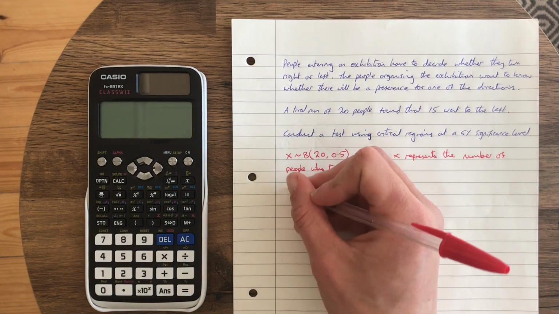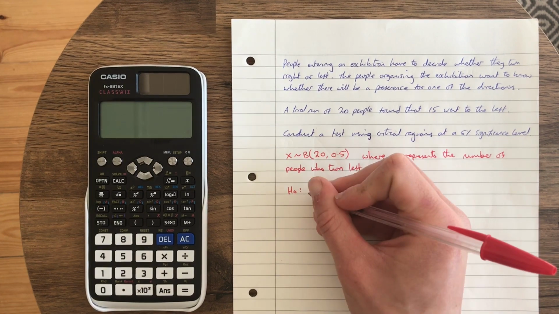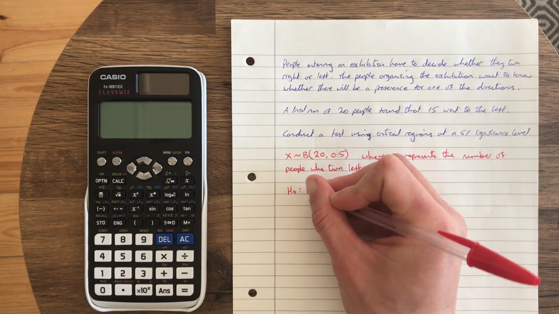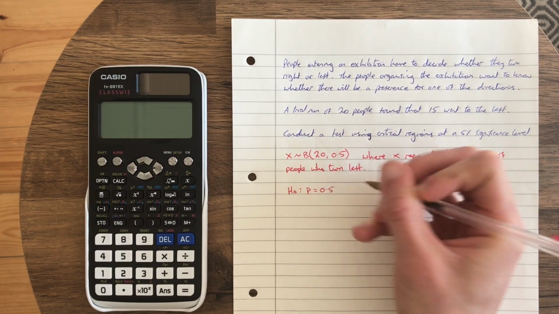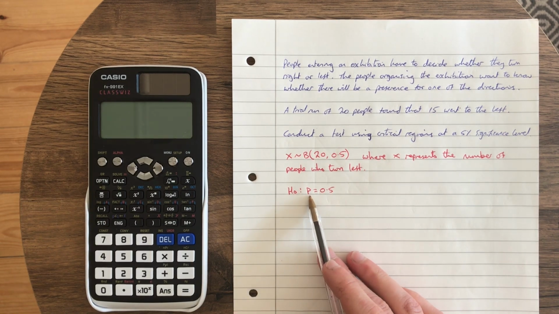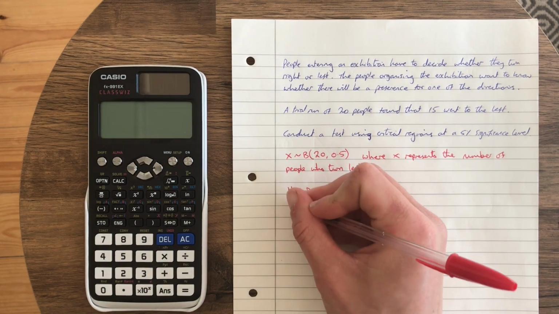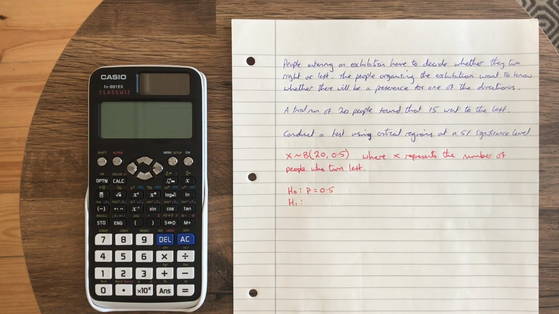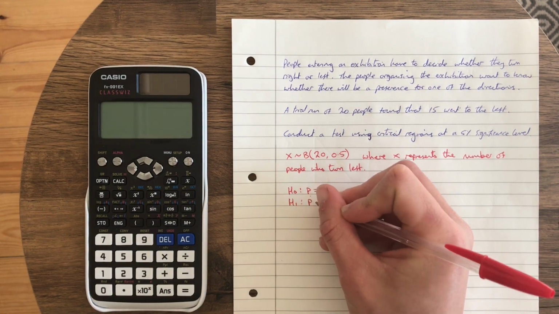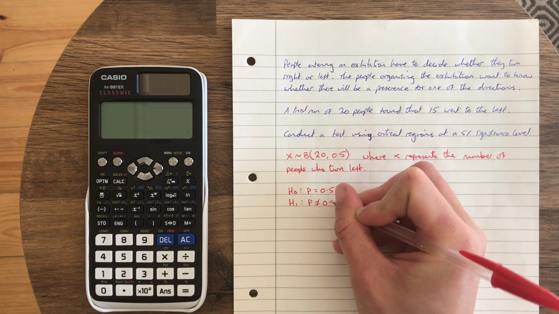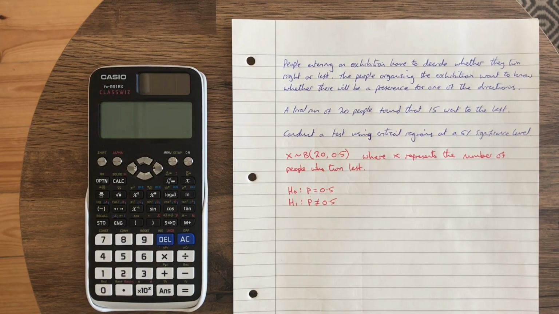Okay, now we're going to write out our hypotheses using this. So we've already said our first hypothesis, our null hypothesis, is going to be that the probability is equal to 0.5, where P stands for the probability of turning left. We're going to assume that, and we're going to test to see whether they have a preference. So really, it doesn't say whether we're looking at turning left is more likely or less likely. So for this reason, we're just going to test to see whether our probability is not equal to 0.5.